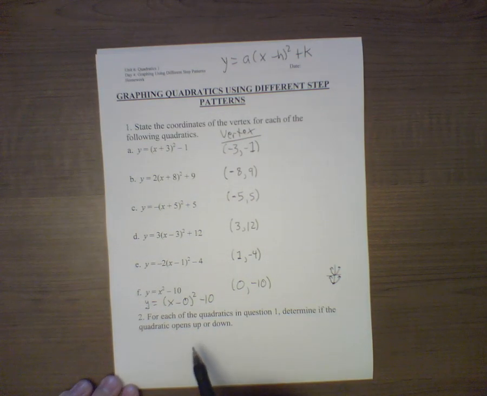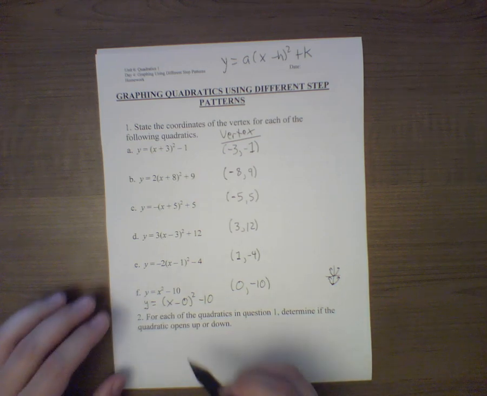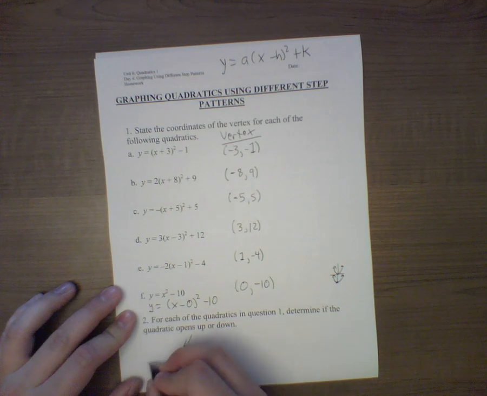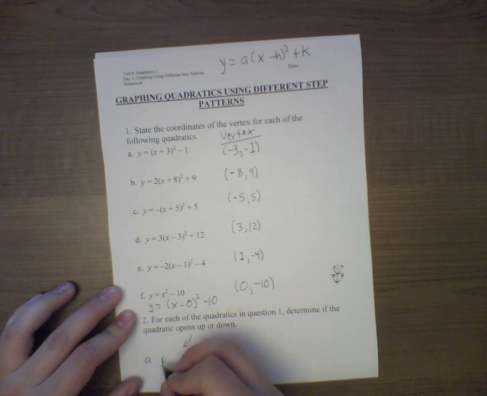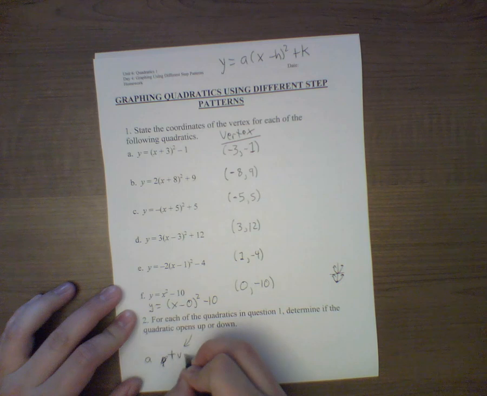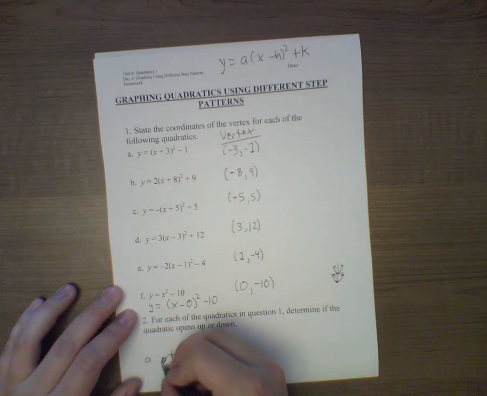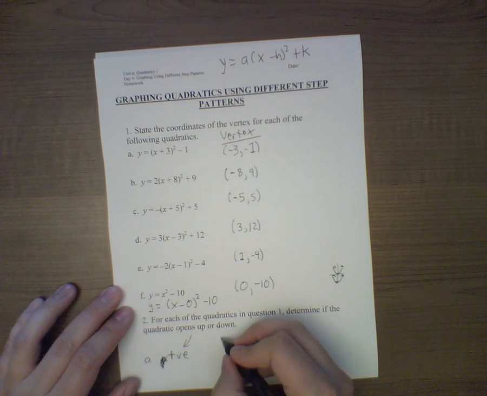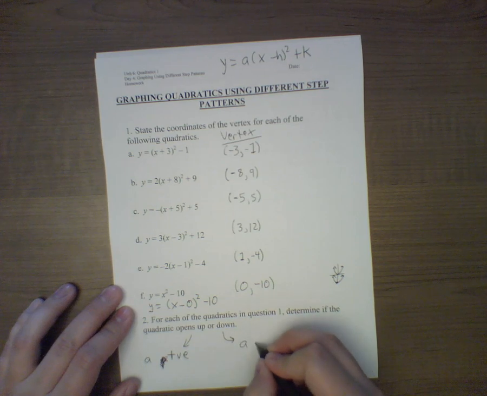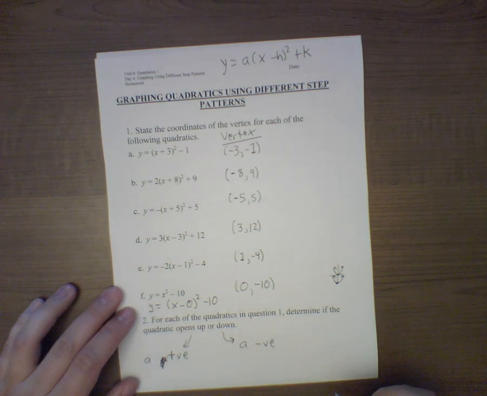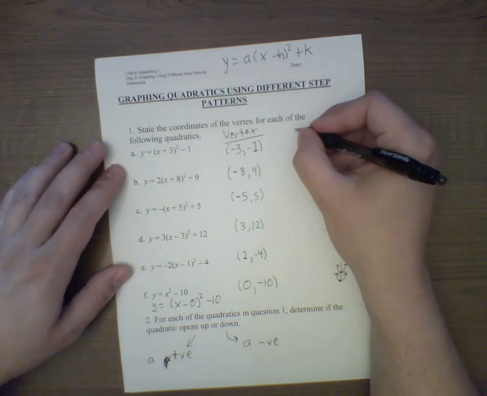Question 2 says, for each of the quadratics in question 1, determine if the quadratic opens up or down. So remember, it opens up when a is positive. That's my short form for positive, just a plus and a VE. And it opens down when a is negative. So let's take a look at our a values.